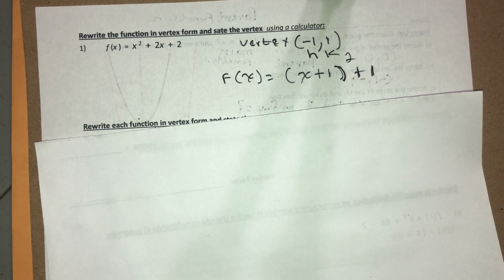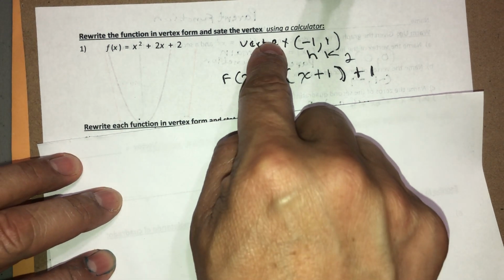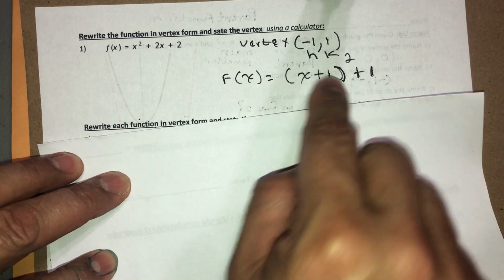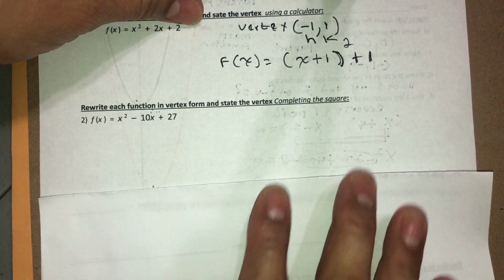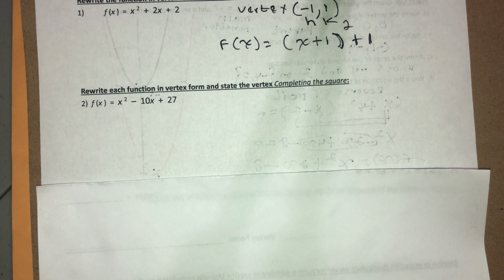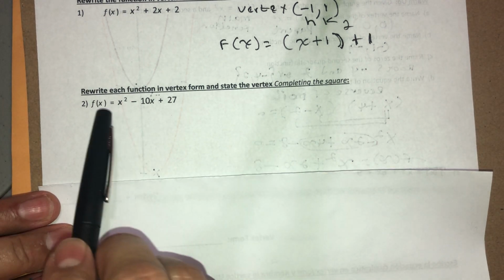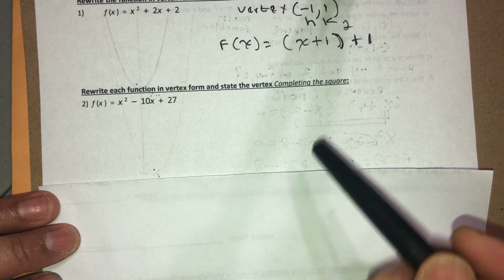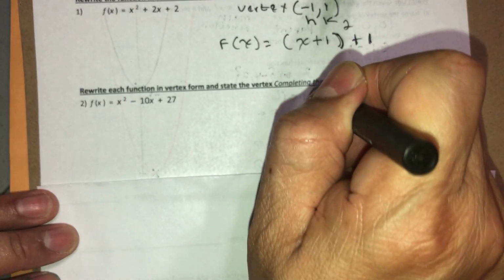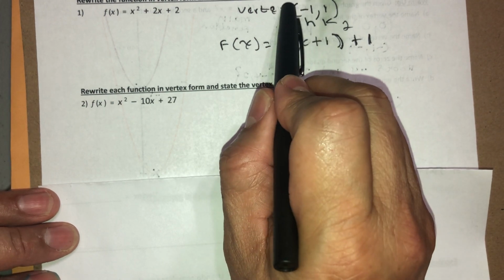So your homework, the next two is going to be something like that. So you have 3, then you have to find the vertex only. 2, when you have to do it this way, find the vertex first, then you can write the equation in vertex form. Now, you're going to have one like this when you have to do completing the square, all right? Because it says here, rewrite each function in vertex form, find the vertex, and completing the square. So when you do this, you've got to write the equation first, then you have to find the vertex. So you're going backwards here.